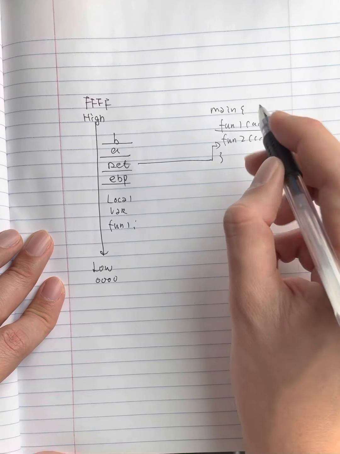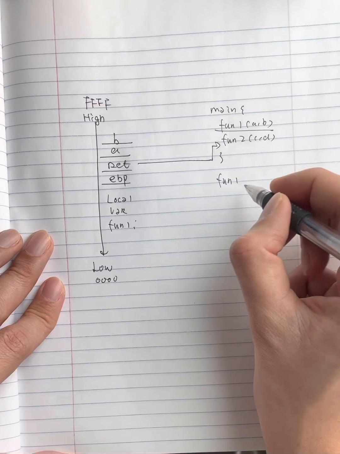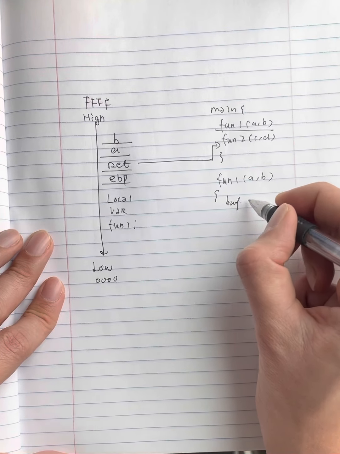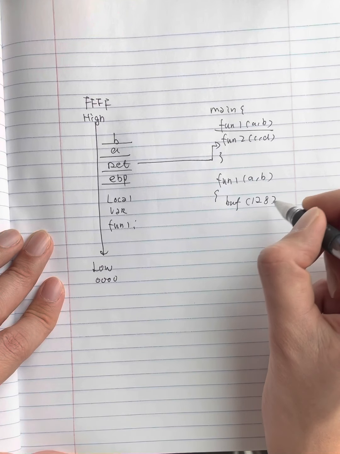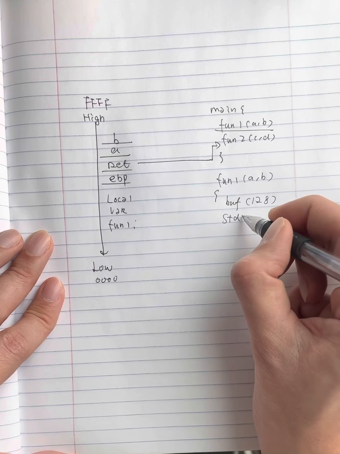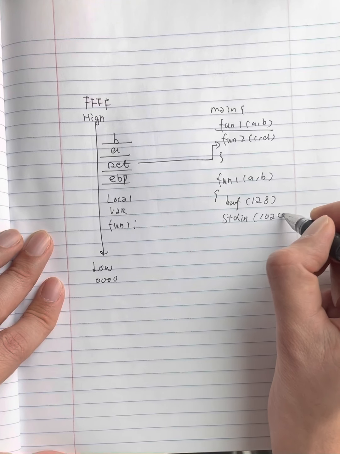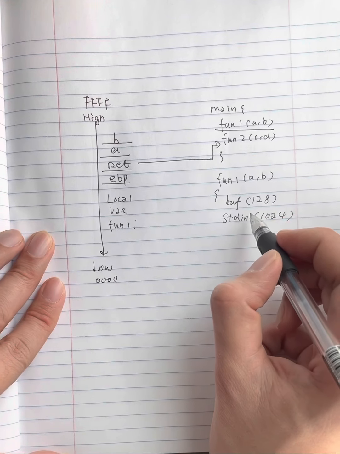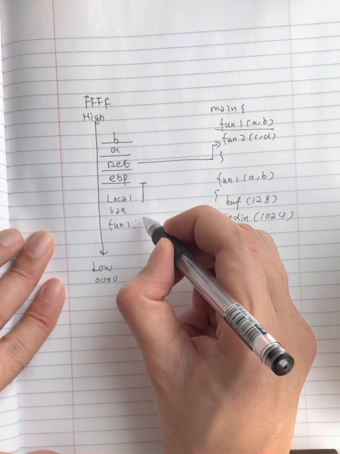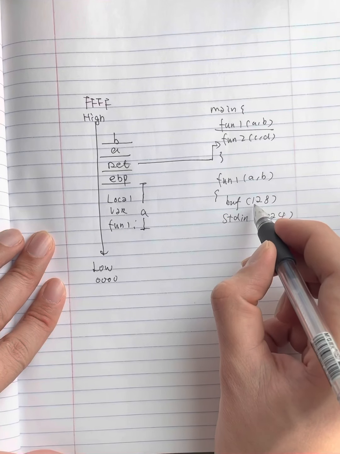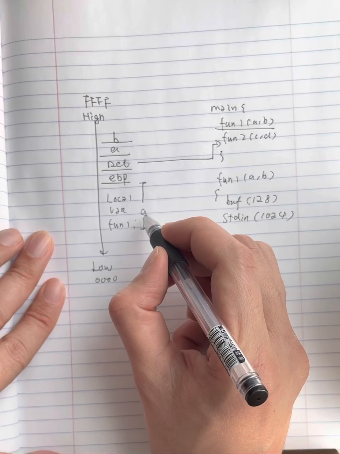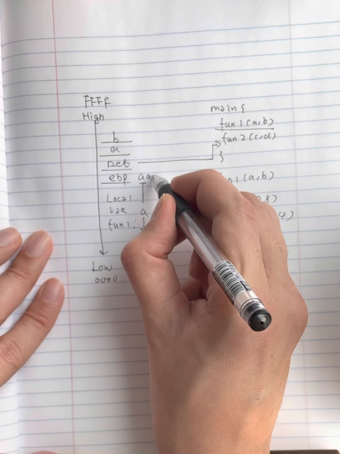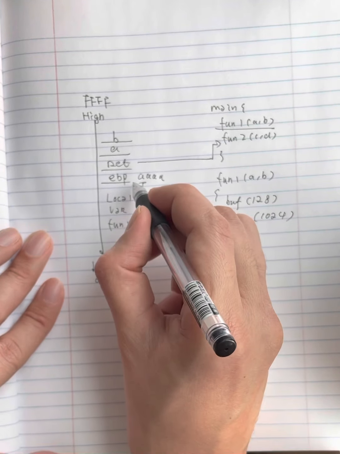What if function 1 is vulnerable? Let's say in function 1 we have a buffer of 128 bytes, and we take input of 1024 bytes. It's obviously a buffer overflow problem. If we fill this area with 128 bytes of A, and we add 4 more bytes of A in our input, we're going to cover EBP with A.